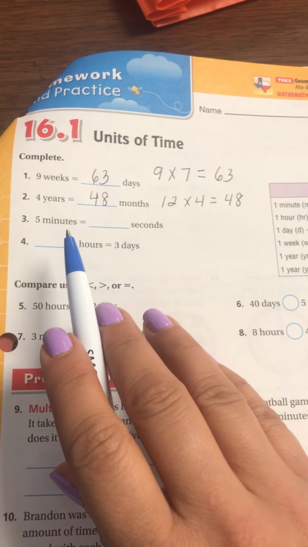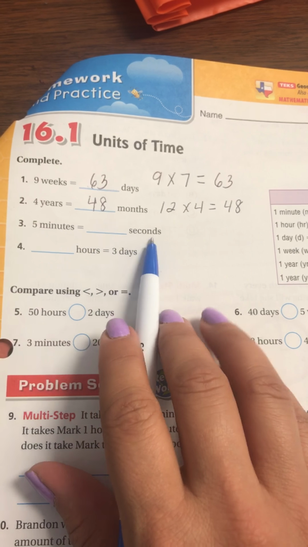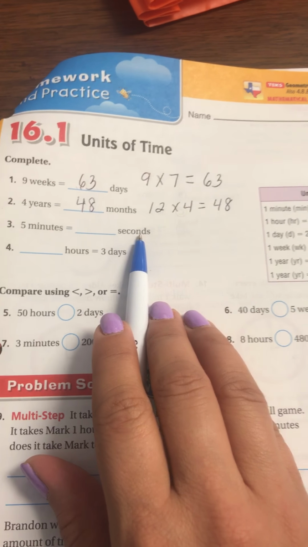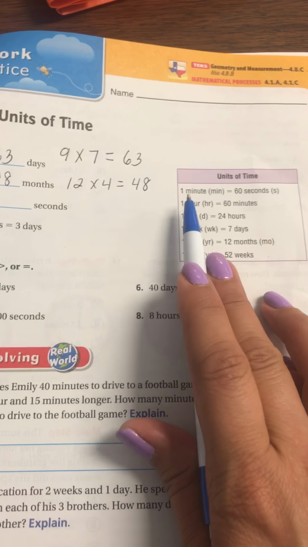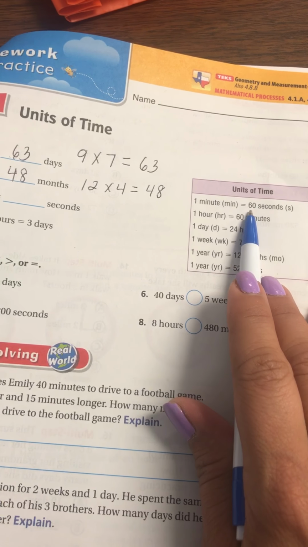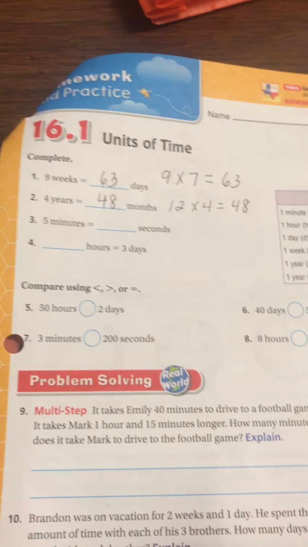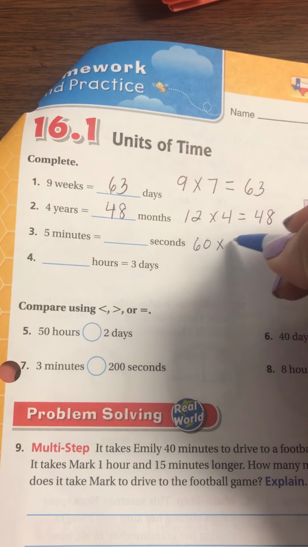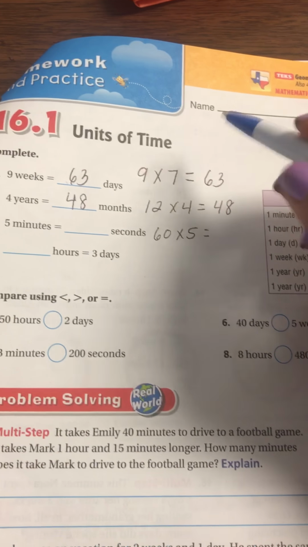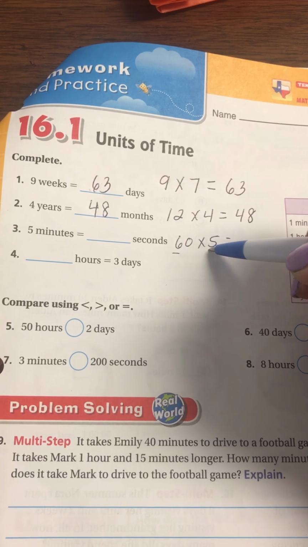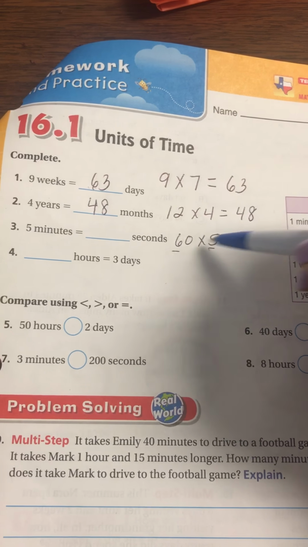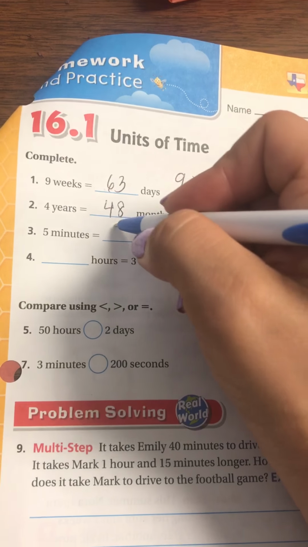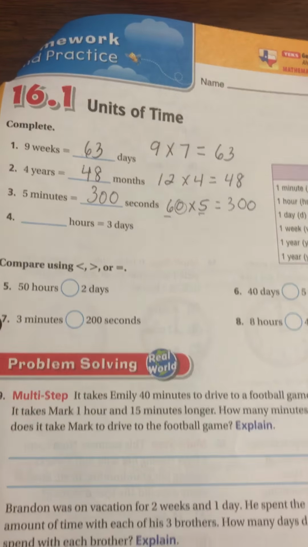Okay. Now if I want to convert minutes to seconds, again, minutes are a larger unit of time than seconds. So again, we would be multiplying. So I know that in 1 minute, there are 60 seconds. So therefore, if I have 5 minutes, I would want to multiply the 60 seconds that are in 1 minute with the 5 minutes in our problem. And I know that using mental math, 6 times 5 is 30. Add my 0, and that equals 300 seconds. So in 5 minutes, there are 300 seconds.